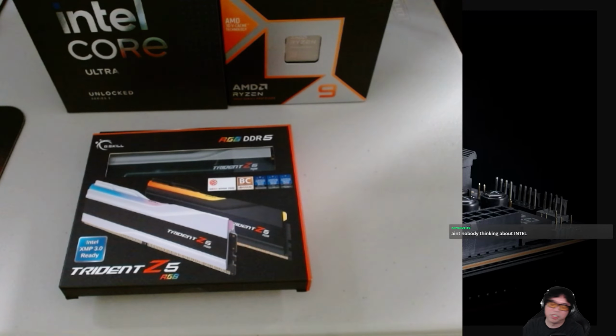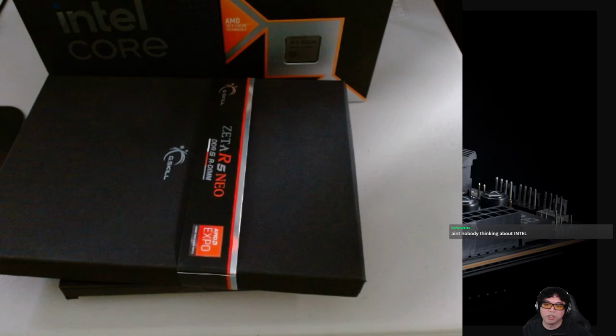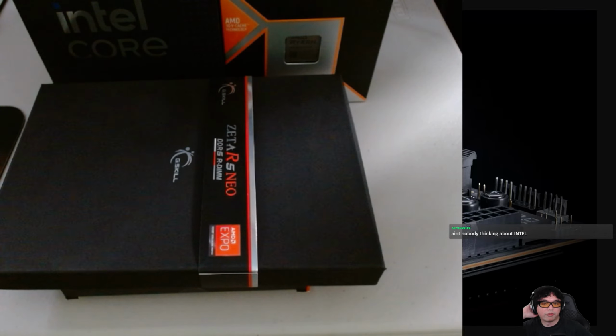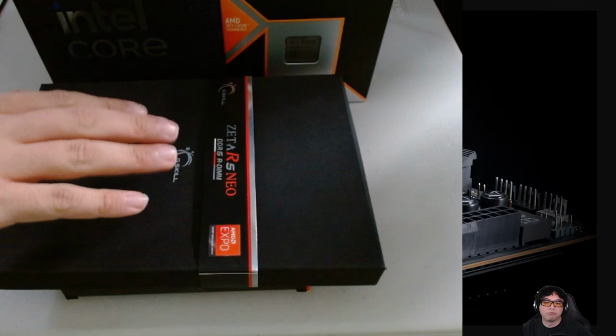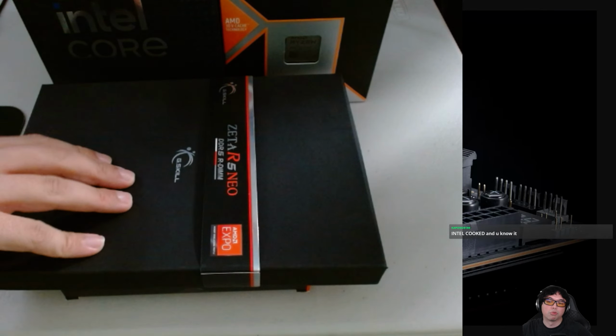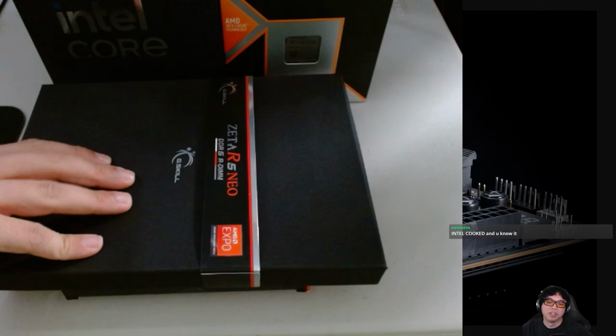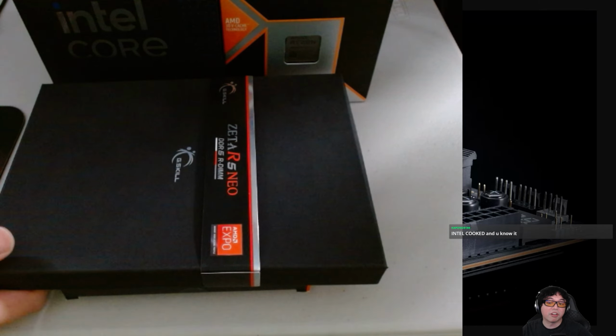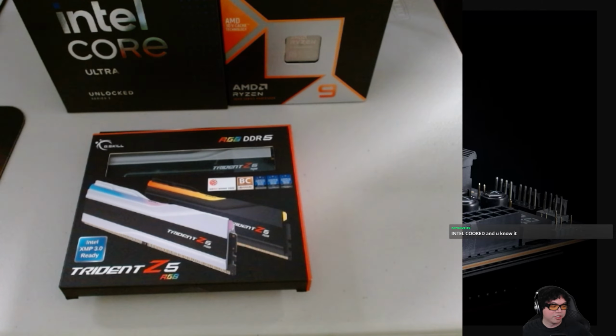So if you guys tuned in, those of you who've been watching my streams for a while now, you know that we built a Threadripper system back in November of 2023. So I've had that system for over a year now, and it has been rocking 128 gigabytes of RDIMM server memory at DDR5 6400. So that is what this memory was, or is.